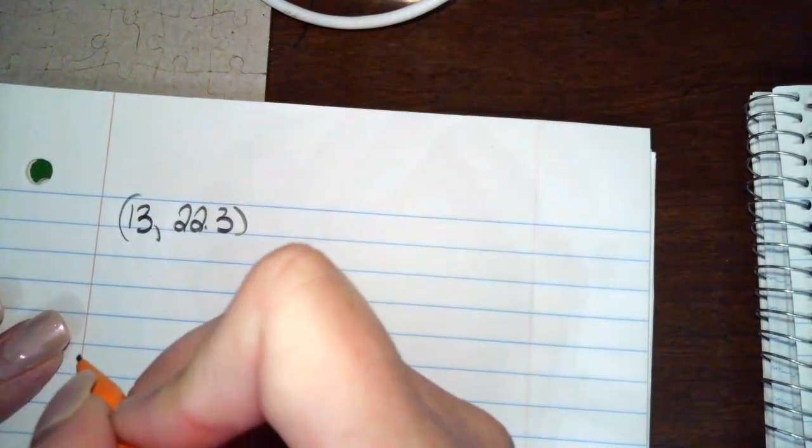So for number 6, it says that we've got Australia in 2013. t equals 13 corresponds to 2013, so t equals 0 must correspond with 2000. So what I have is 2 points. In the year 2013, Australia had 22.3 million people.